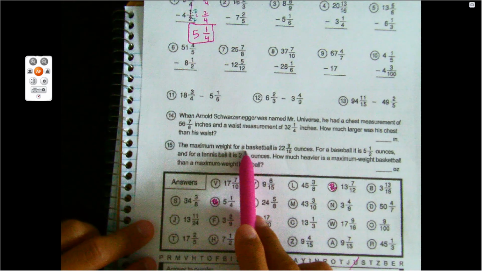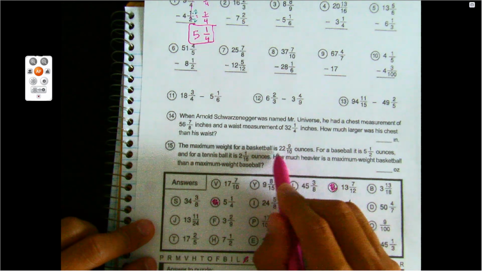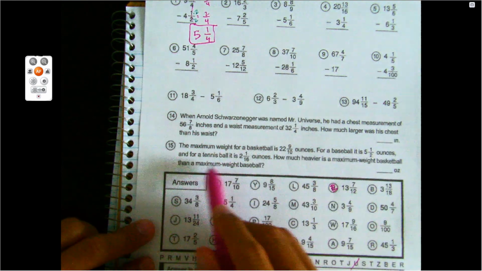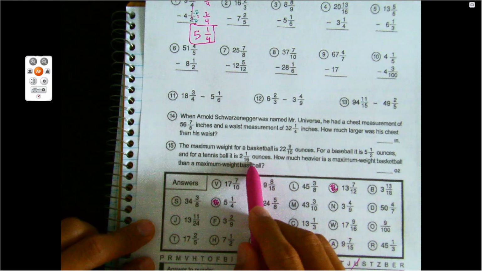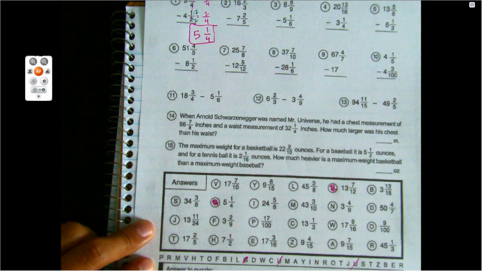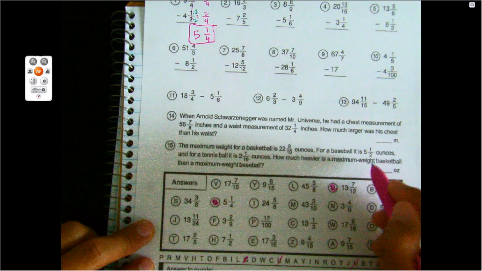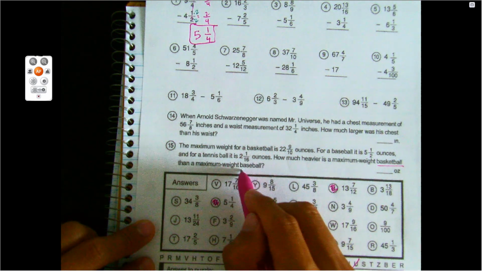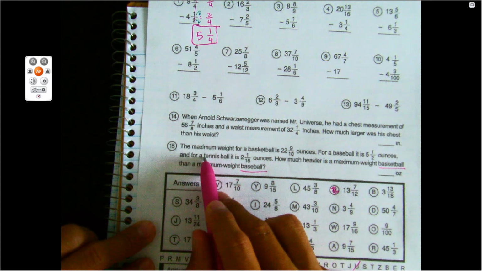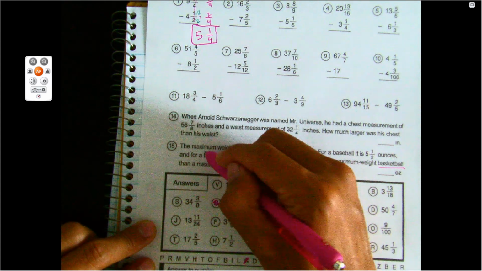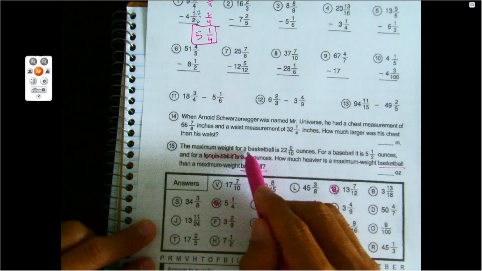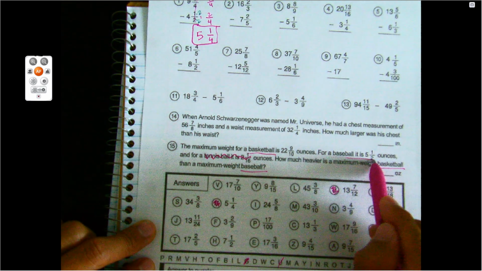So the maximum weight of a basketball is 22 and 9/10 ounces. For a baseball, it's 5.5 ounces. And for a tennis ball, it's 2 and 1/16 ounces. How much heavier is a maximum weight basketball than the maximum weight baseball? So they're asking us to compare the basketball weight with the baseball weight. Wait a minute. They gave us the tennis ball weight, and I don't think we need that at all. I can just cross this sucker off. But I do need the basketball weight and the baseball weight.